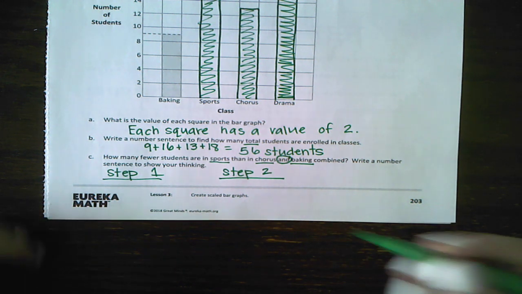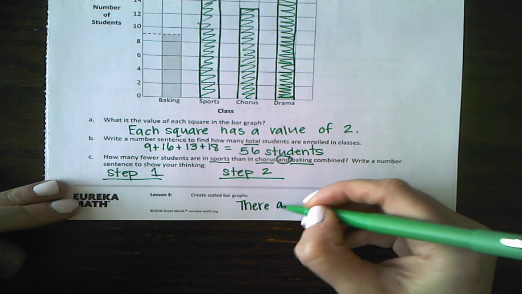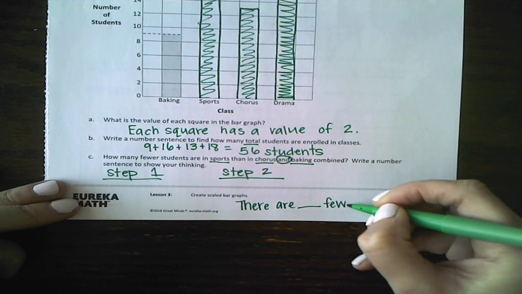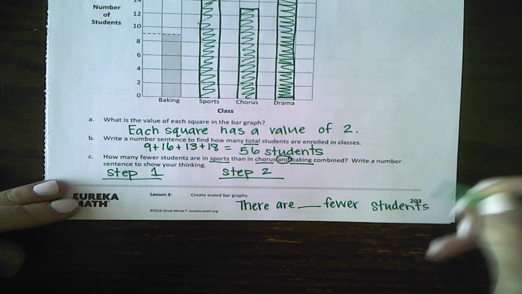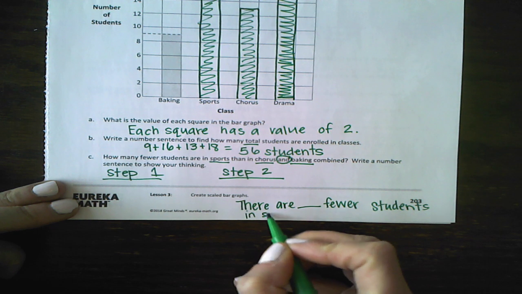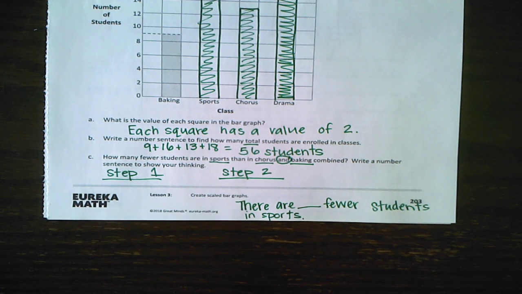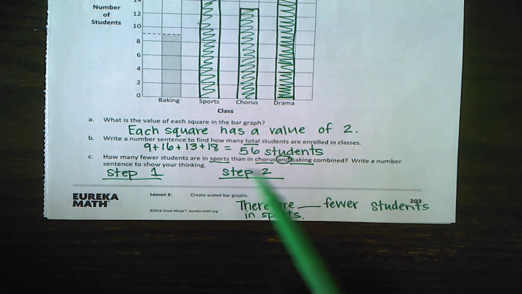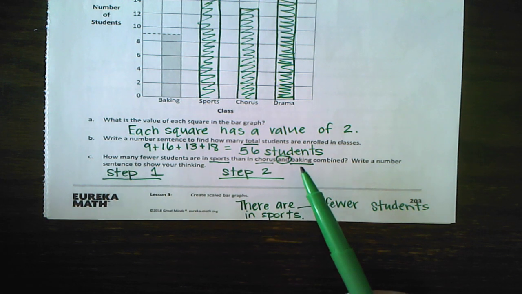So my sentence is going to say, there are blank fewer students in sports. Okay. So before we subtract the number of kids in sports, we have to figure out how many kids are in chorus and baking combined.